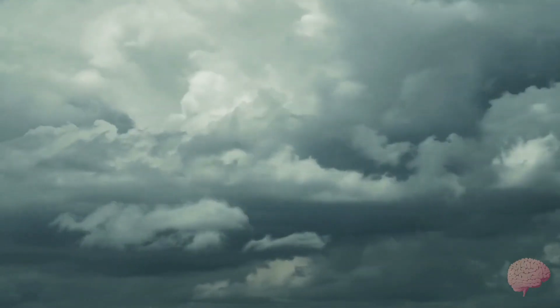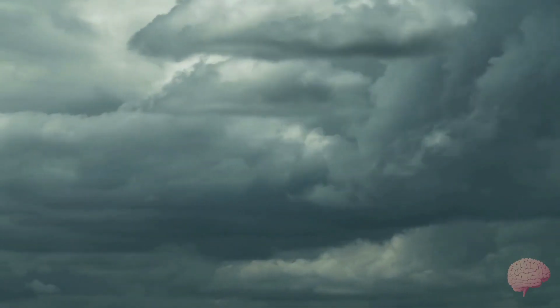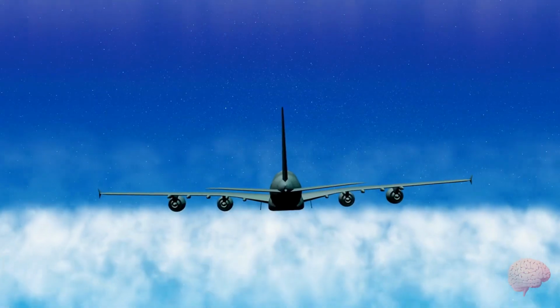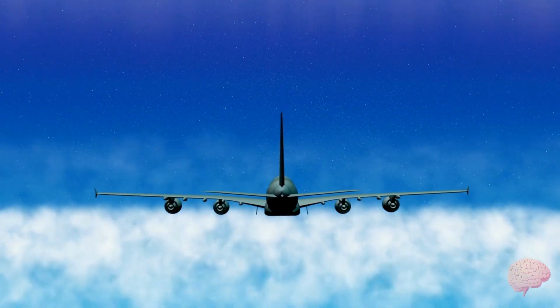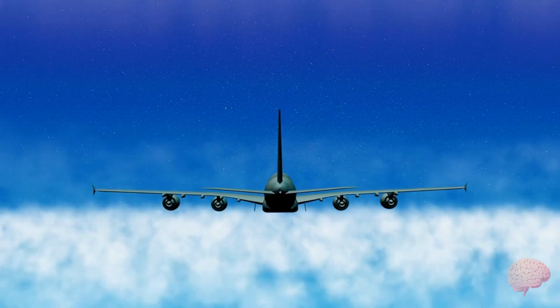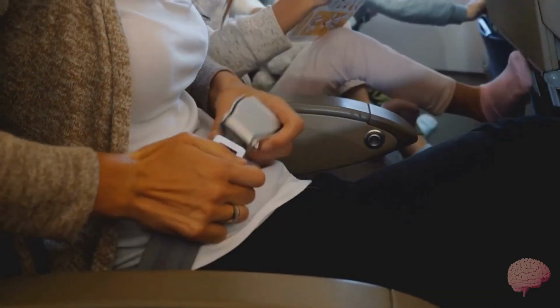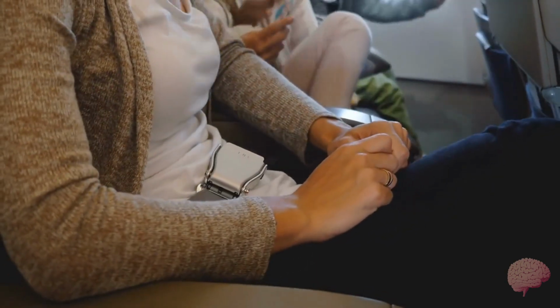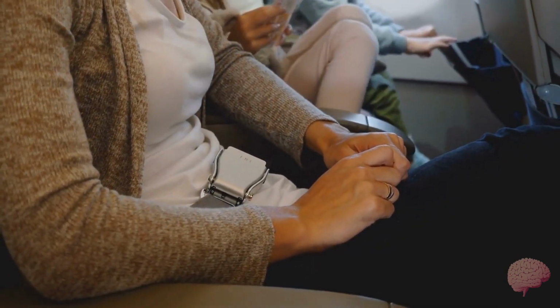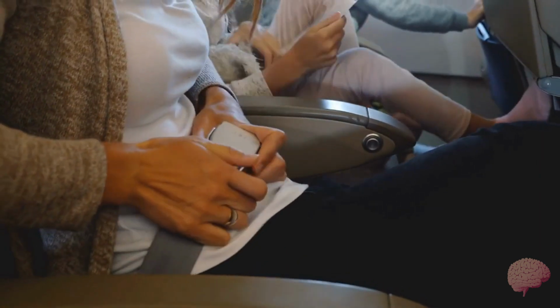Another factor that affects the science of how an airplane flies is turbulence. Turbulence is caused by changes in wind patterns and air currents, and it can make an airplane bounce and jostle around in the air. While turbulence can be unsettling for passengers, it's important to remember that modern airplanes are designed to withstand turbulence, and the pilots are trained to handle it safely.